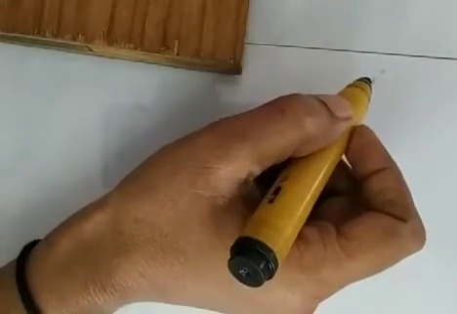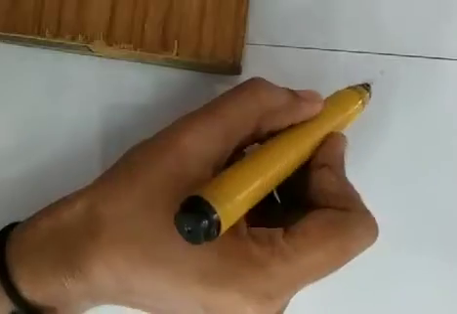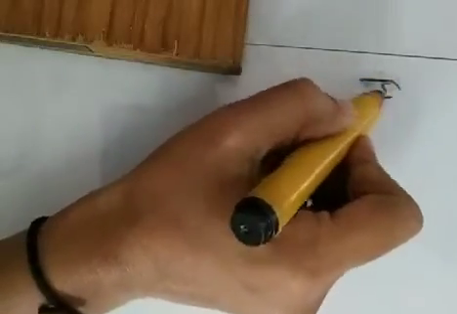Good morning, children. Continuation of the increasing and decreasing function. How to find the intervals? Take down the heading.